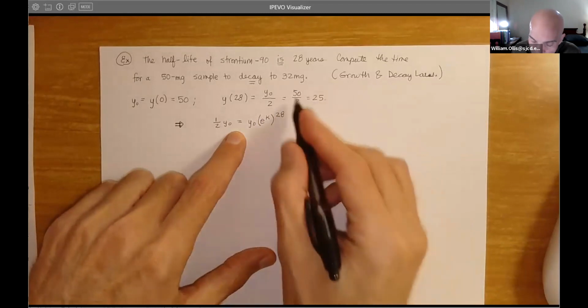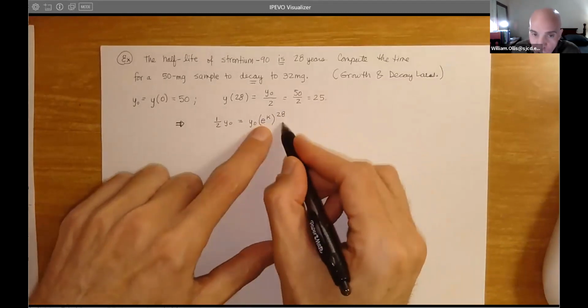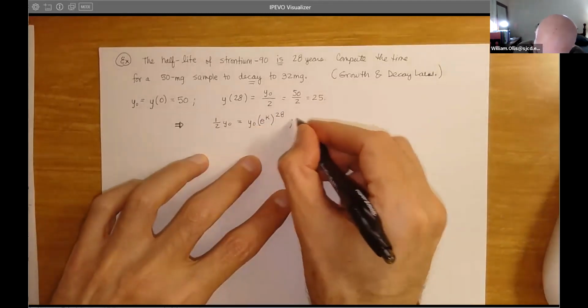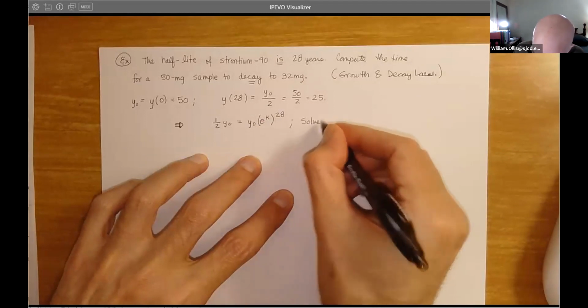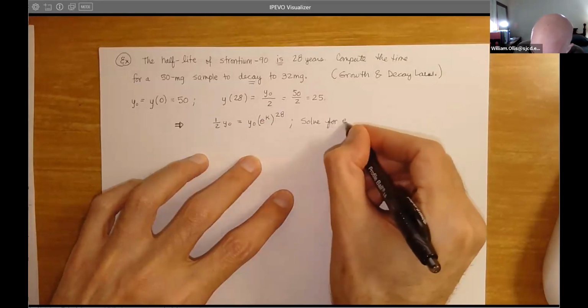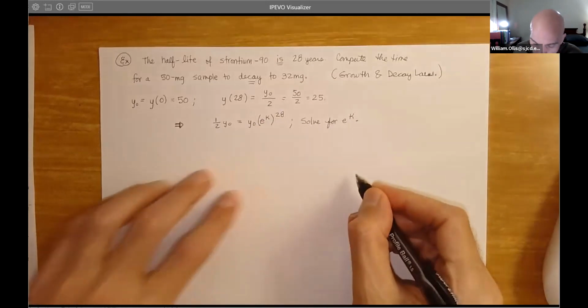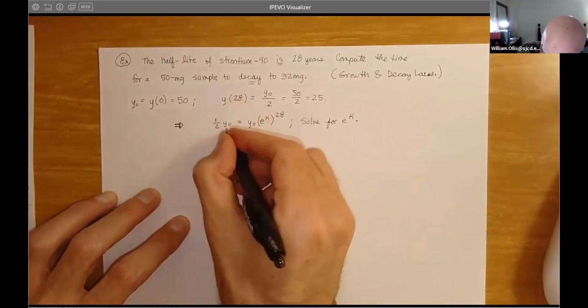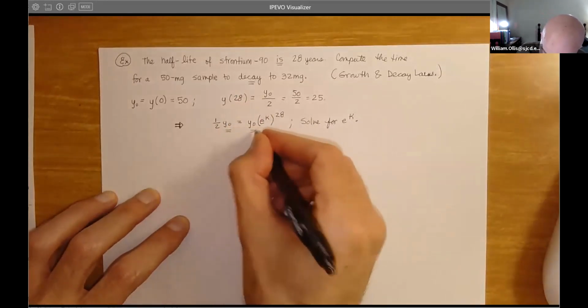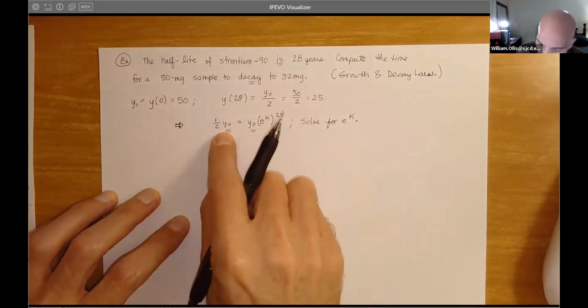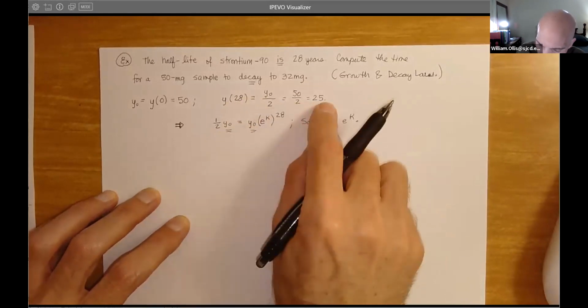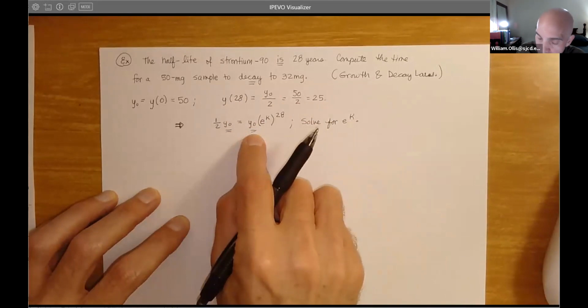So with this equation here, we can solve for e to the k. Of course the y naught, kind of like when we did the doubling, we were left with the 2, now we're left with the 1/2. So we really didn't have to use these numbers. It's probably easier just to use this.